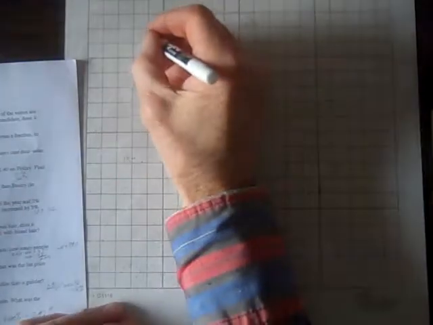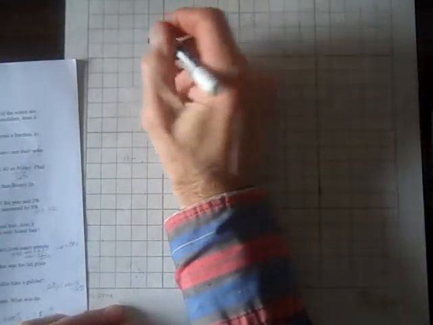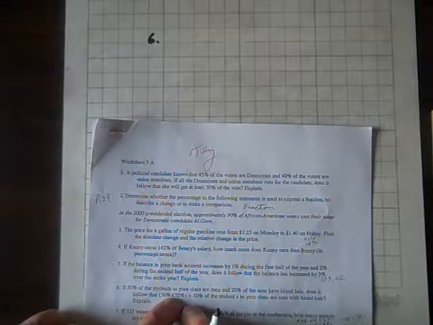Now let's do question 6. It says, if 50% of the students in your class are men and 20% of the men have blonde hair, does it follow that 50% times 20% equals 10% of the students in your class have blonde hair?